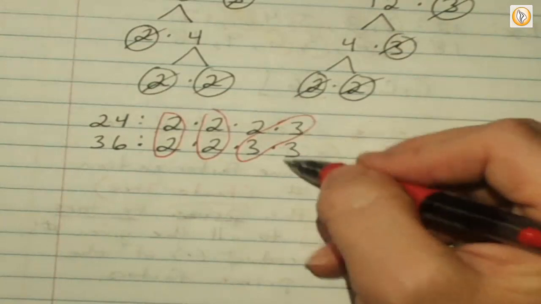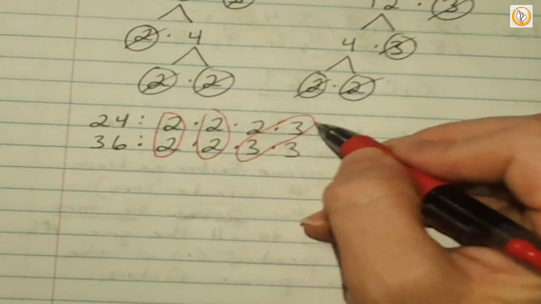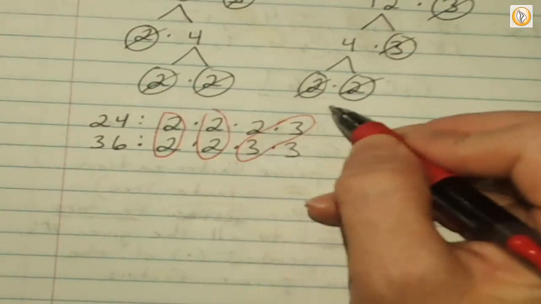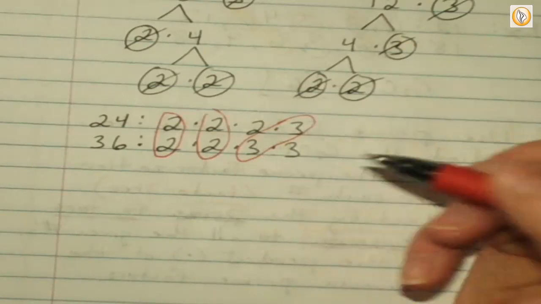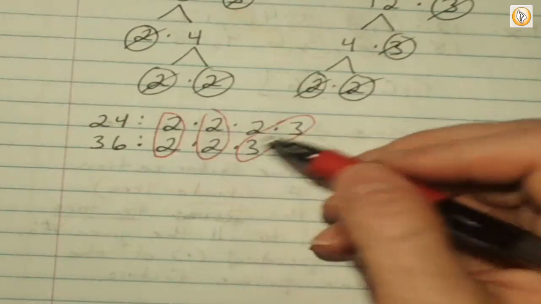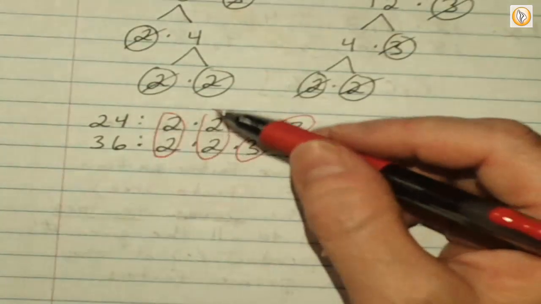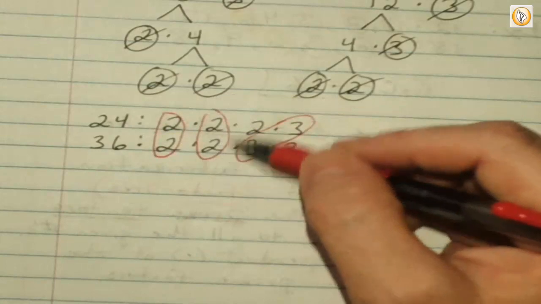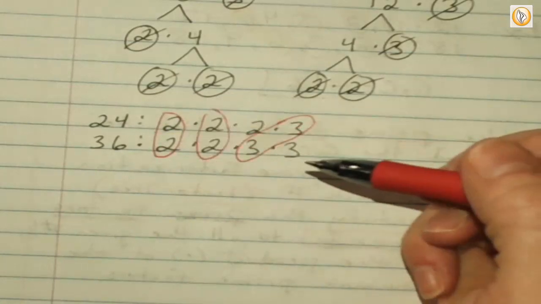You could do these two, but I always do this to show that you can go diagonally. They don't have to be right on top of each other. We also do the 2 together too. You could also do that pair, but you're looking for pairs, okay? Do you understand that?